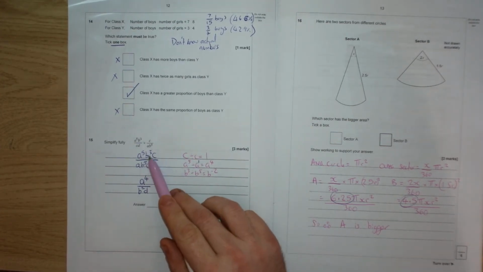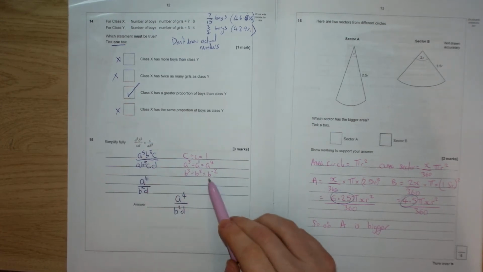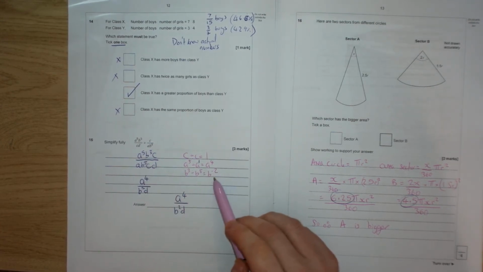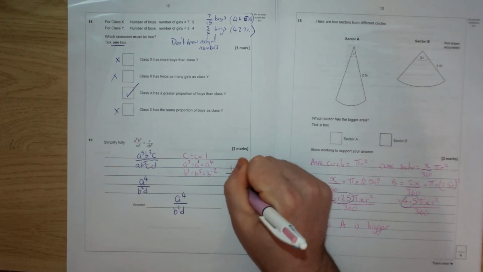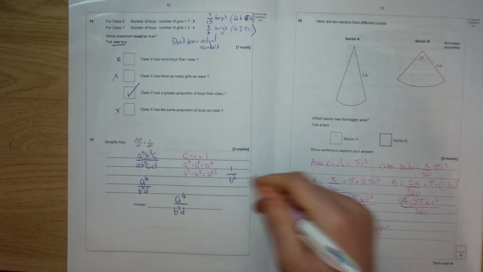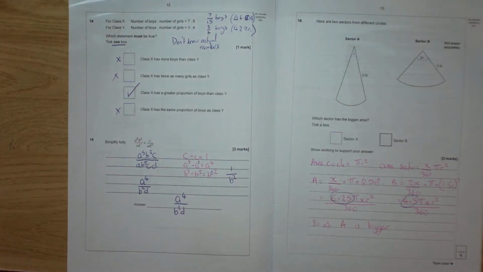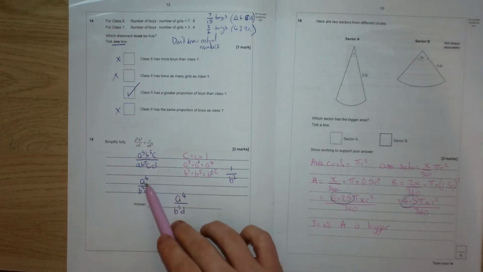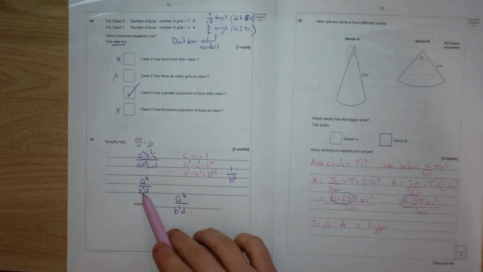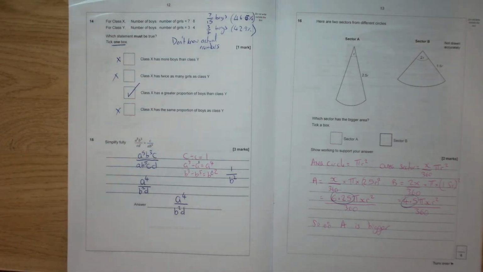A to the 5 divided by a to the 1, or just a, gives you a to the power 4. B to the 3 divided by b to the 5 gives you b to the minus 2, which just means 1 over b squared. That's what a negative power means, it means 1 over, the reciprocal of it. So we're left with a to the power 4 on the top and b squared d on the bottom.